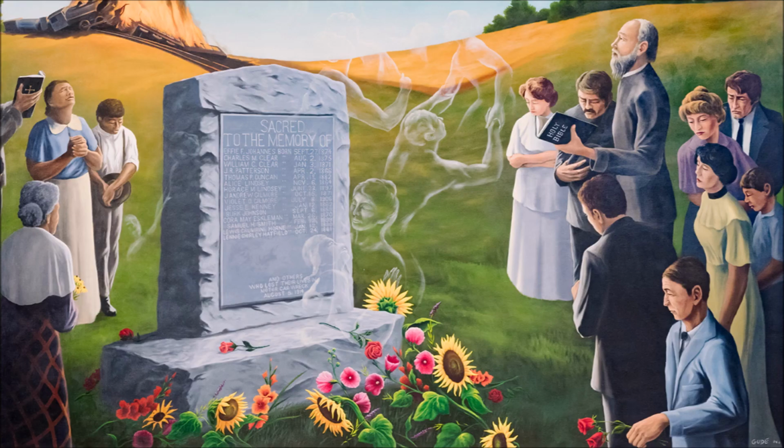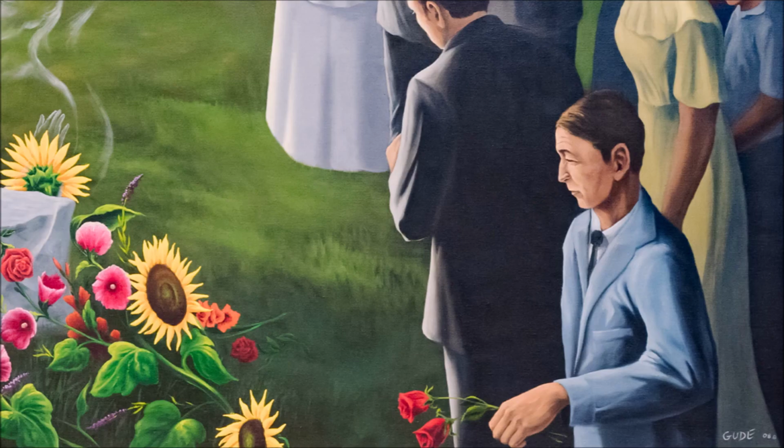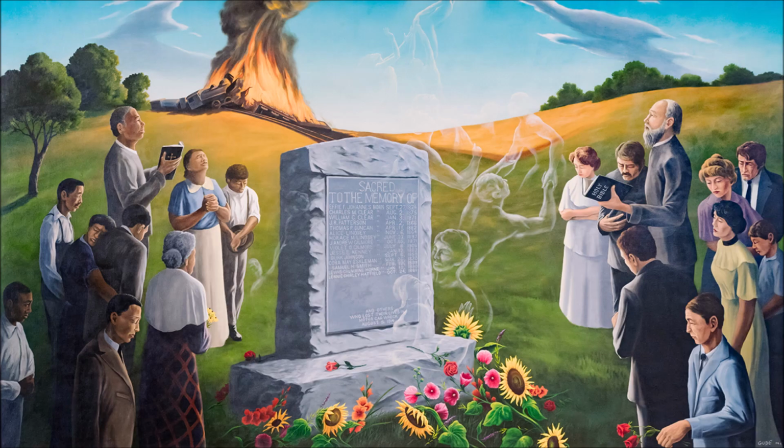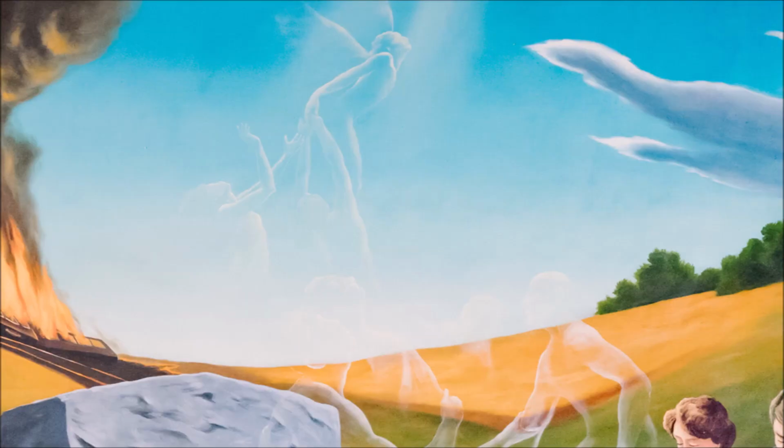Mirroring the group on the left is the mourners on the right. This group is entirely white, with sorrowful expressions on their faces. The figure standing tallest on this side is a man with graying hair and beard. He wears a dark suit and holds a book reading Holy Bible on its cover in his hand. A younger man to the foreground stands profile, holding 2 red roses. 2 communities brought together at a time when the town still was segregated. Rising from the stone are several translucent white figures, the spirits of the deceased, rising together from the monument into the heavens.